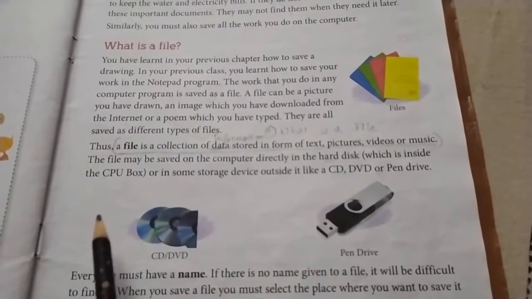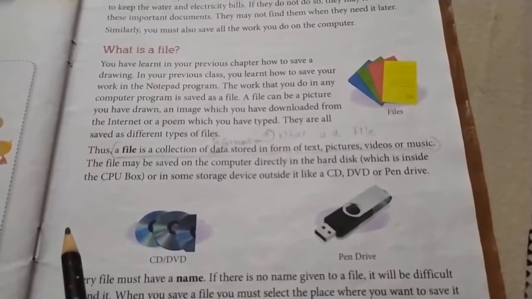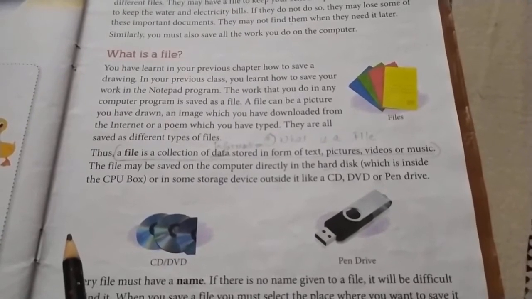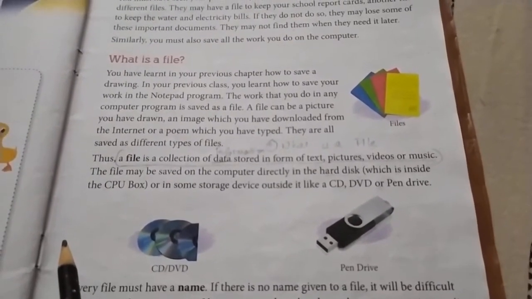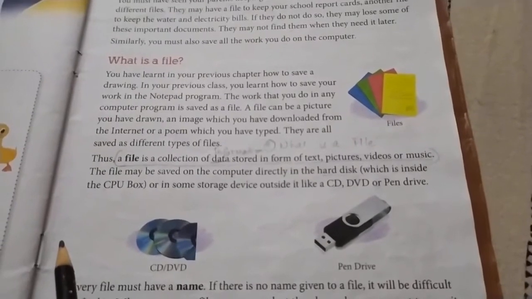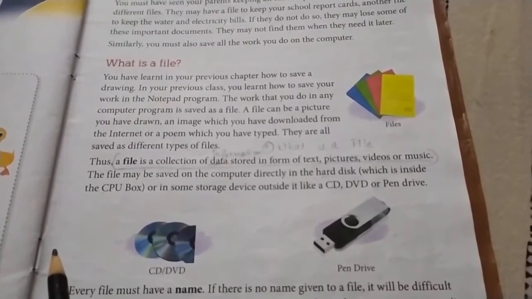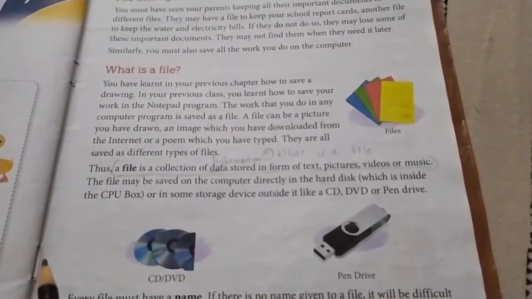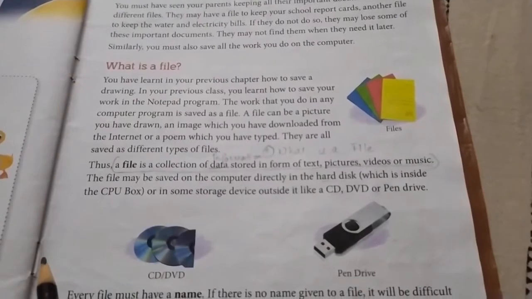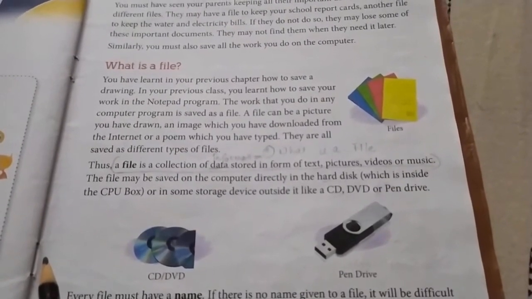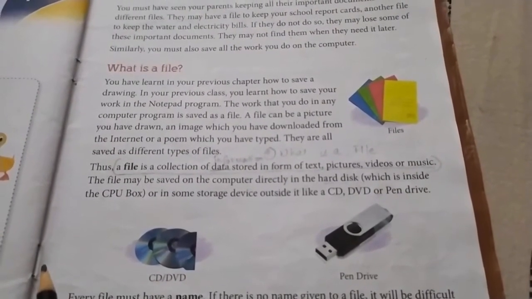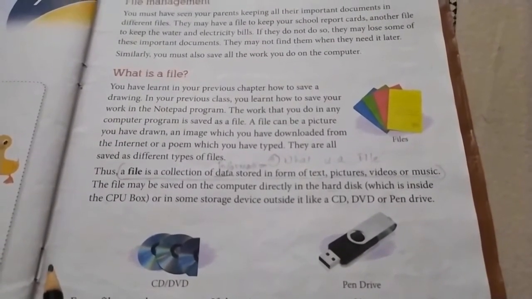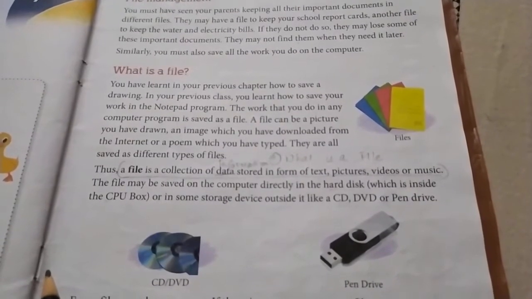Now, what is a file? Whenever we are working on the computer and we need to save anything, like in the last chapter we learned how to save a Paint file. Whenever we are drawing anything in Paint, after that we save that file. So whenever we are working with any program in the computer, at the end of the work we need to save our work. And whenever we are saving anything on the computer, it is saved in the form of a file.